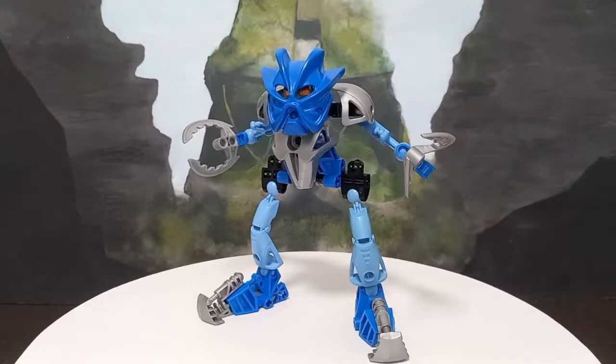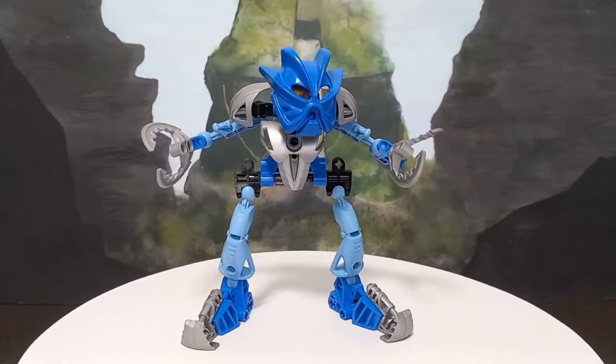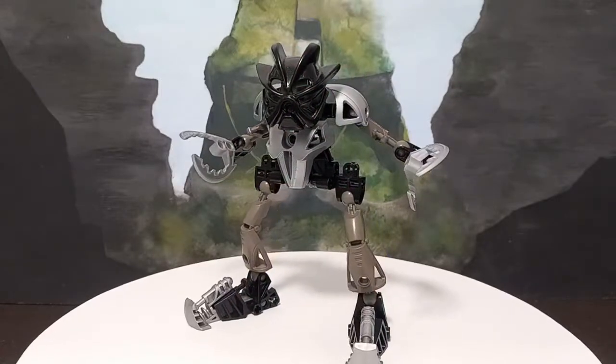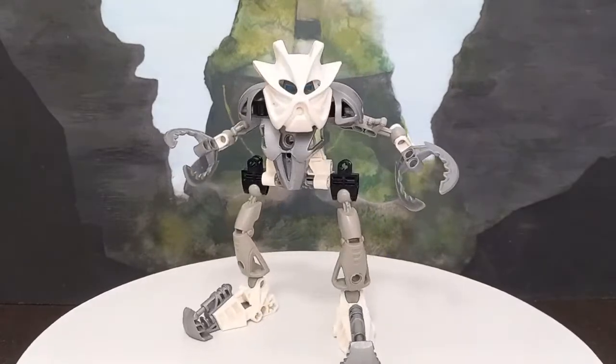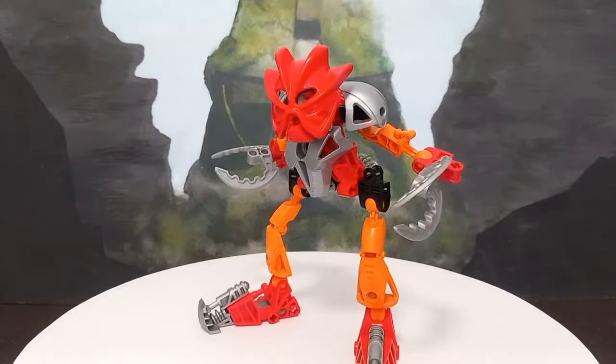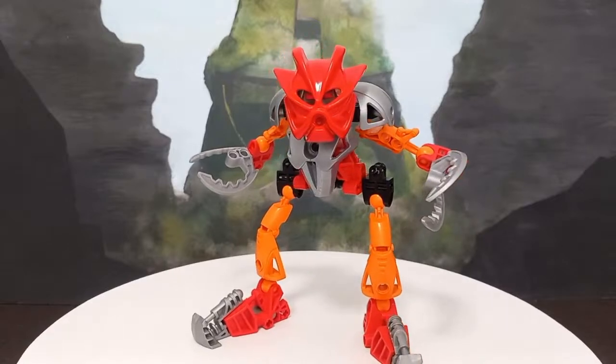Behold, the one true Tower of Stone, now slumming it as Tower of Water, degrading himself as Tower of Air, shaming himself as Tower of Earth, and humiliating himself as Tower of Ice, all in the name of science. What a champ. And here he is as Tower of Fire, taking his rightful place as leader of the Toa Nuva.